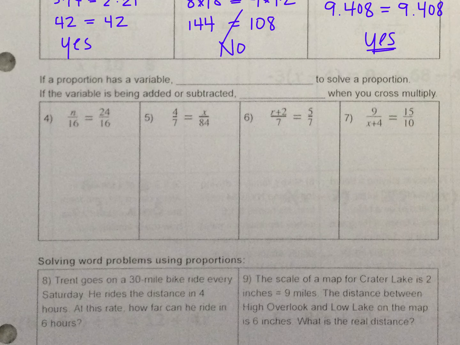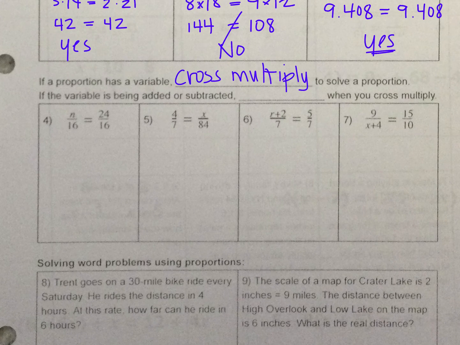If a proportion has a variable, we're going to cross multiply to solve the proportion. To solve that proportion, if the variable is being added or subtracted, we're also going to have to distribute when we cross multiply. Sorry, that spelling looks terrible, but it says distribute. So let's work on this first one.